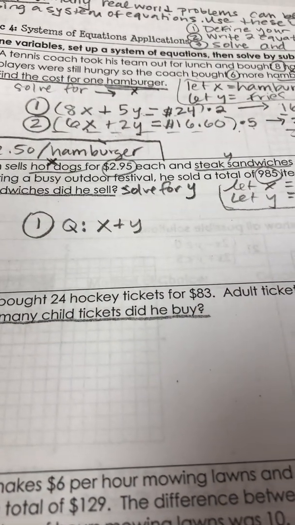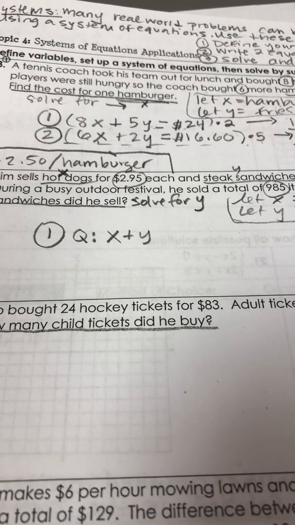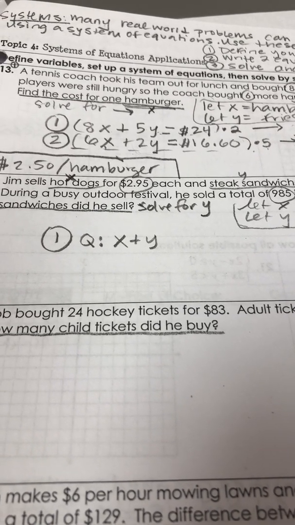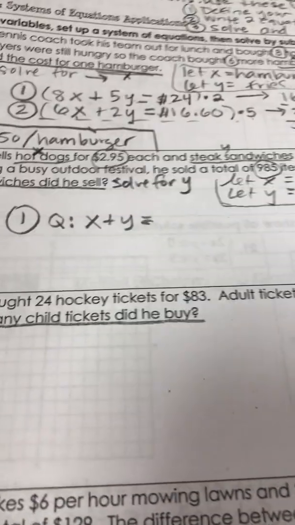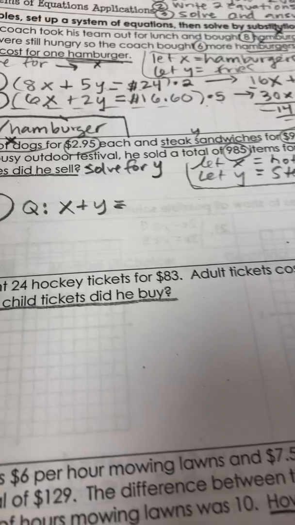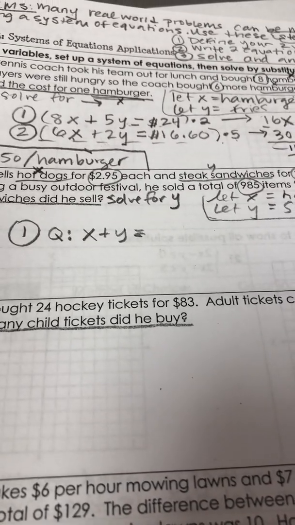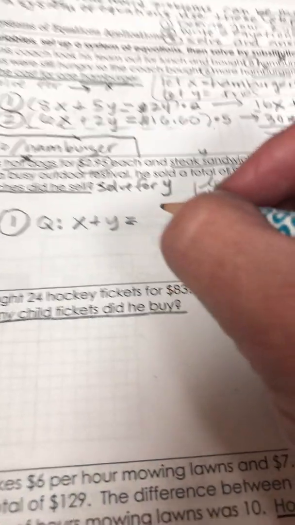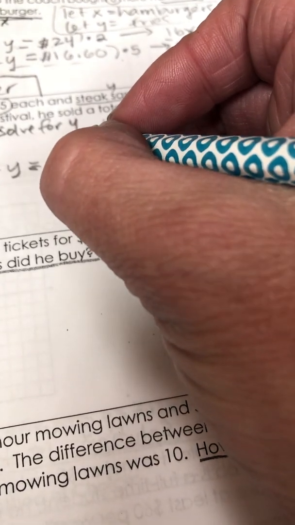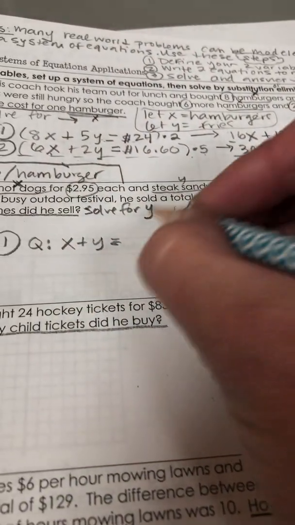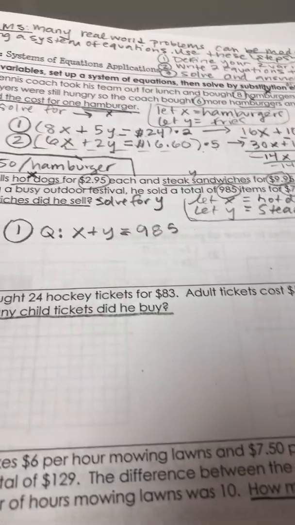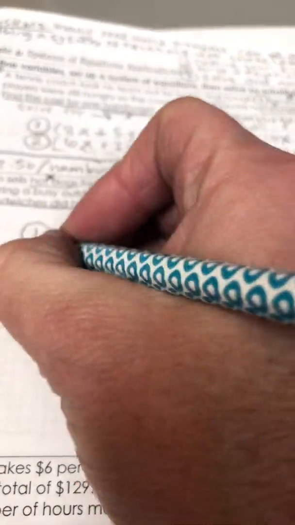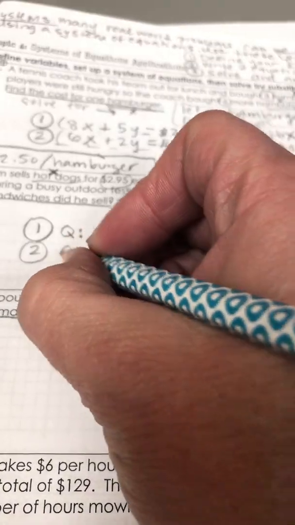So I have x plus y. So I sell some amount of hot dogs, some amount of steak sandwiches, right? When I combine them together, I have sold 9.85. Okay. Then my second equation is the cost.